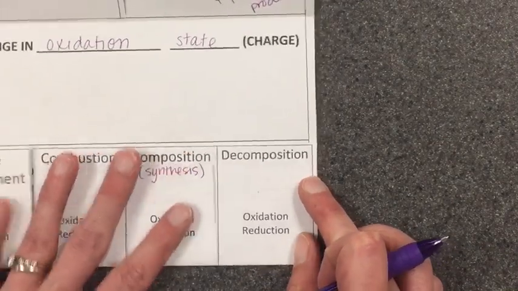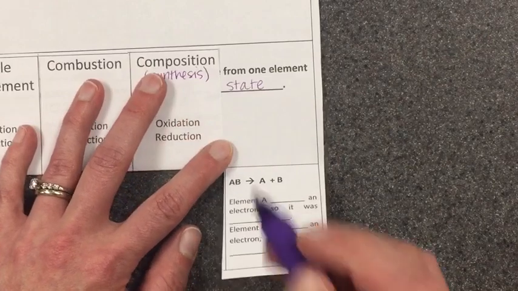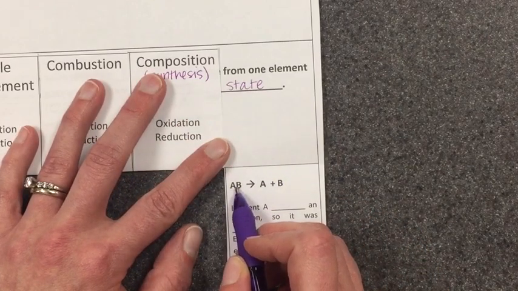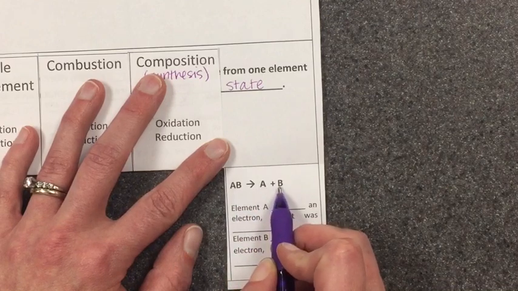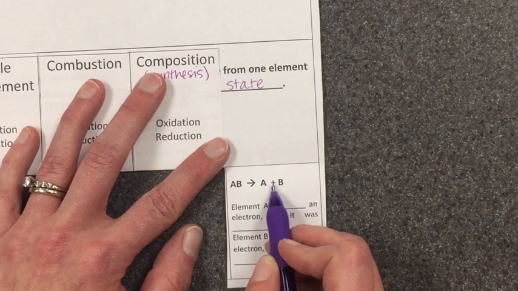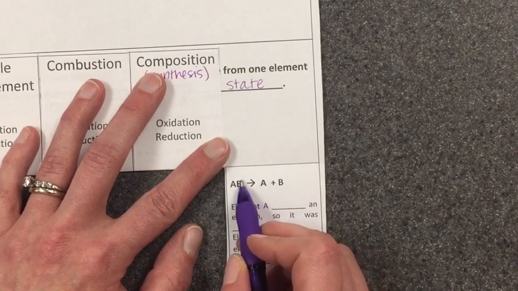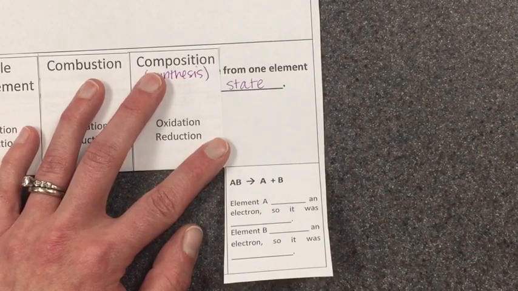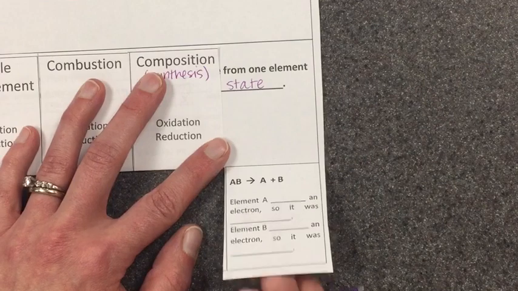So then decomposition is exactly the opposite. Decomposition in chemistry is kind of like it is in biology. We're breaking something down. So in decomposition chemical reactions, you start off with a single reactant and it breaks down into two simple products. There could even be three simple products, but it breaks down into simpler substances. So anytime we start with a single thing and we break it apart into multiple parts, that is going to be a decomposition reaction, okay?